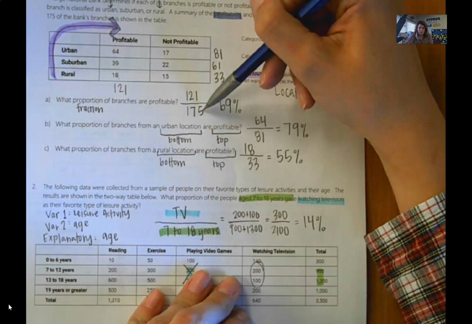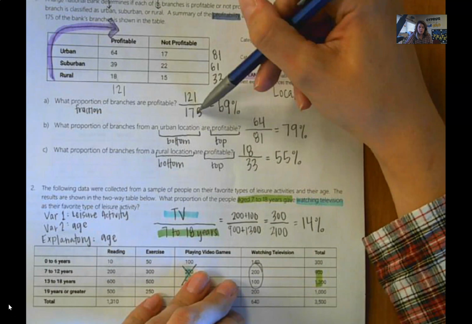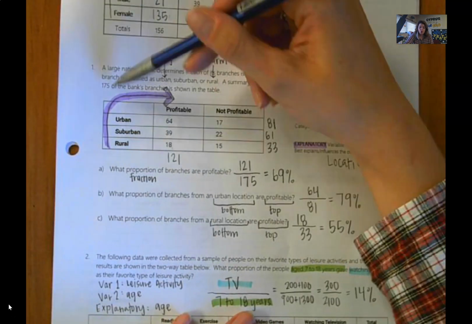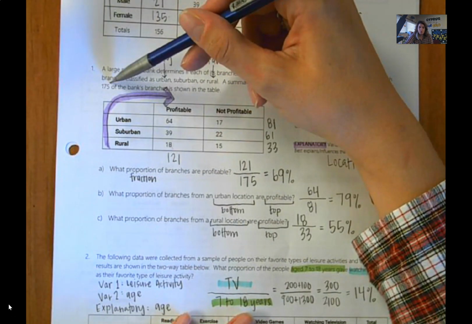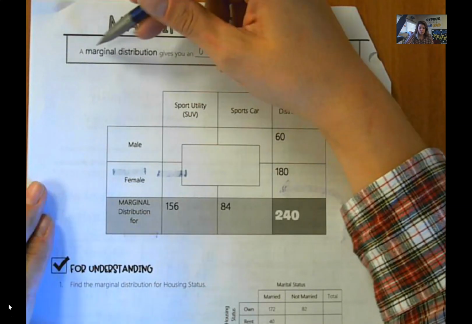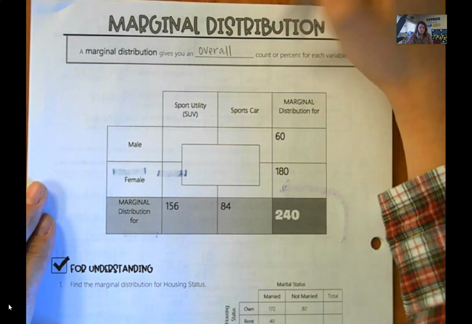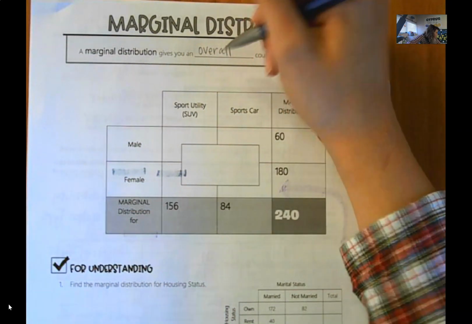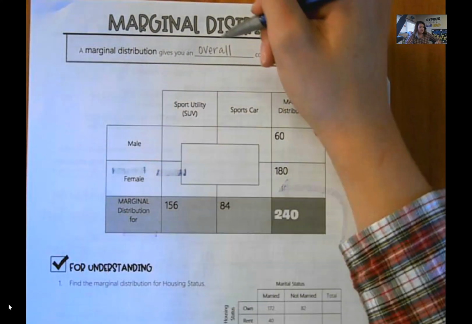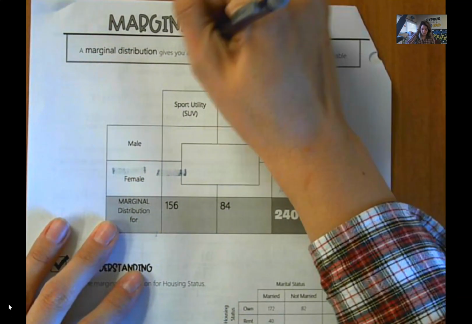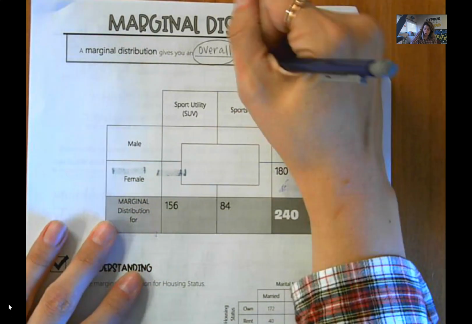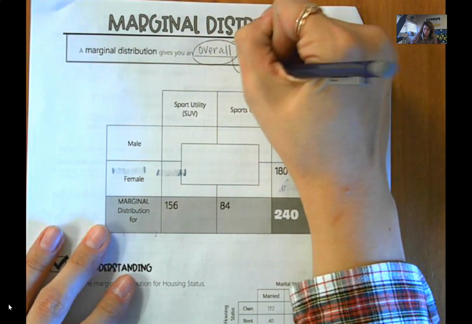One thing that I want you to notice here is what your denominator is. Your denominator, or the bottom of your fraction, is the total number of banks that were sampled. So if I move forward to the next page, it says a marginal distribution gives an overall count or percent of each variable. One thing I want to point out right from the beginning is that this means that you always use the table total.